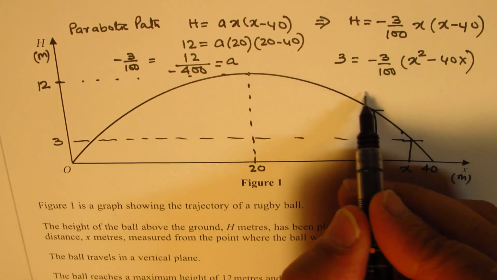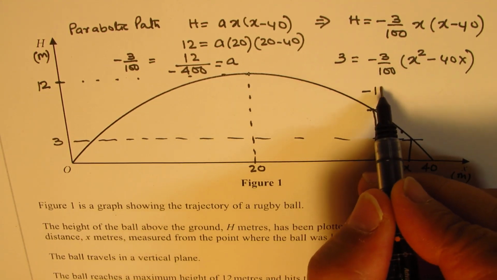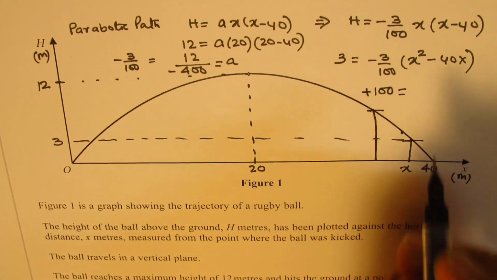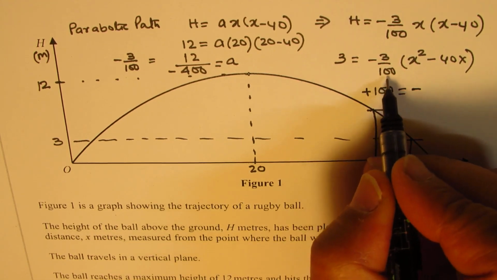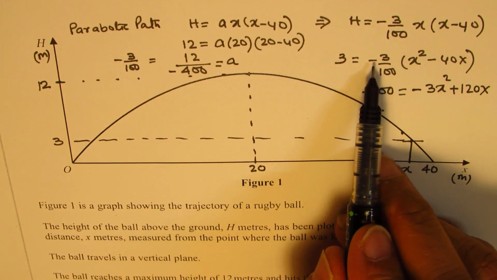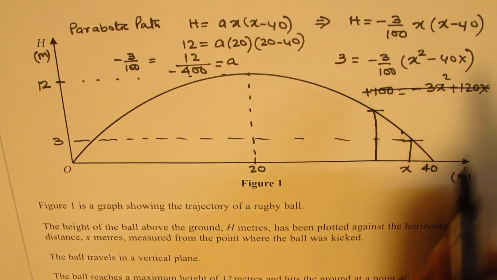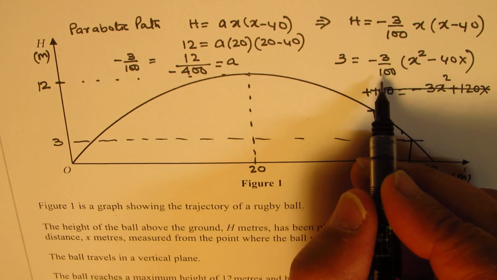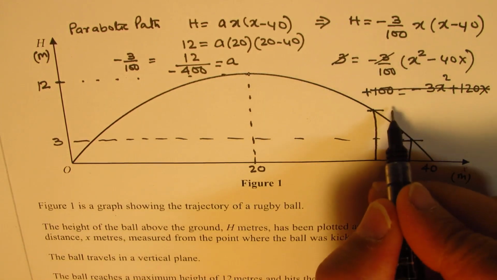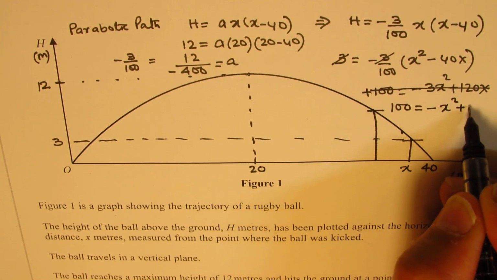So 3 and 3 cancel, and we get 100. Multiplying with the negative, the 3s cancel, so we get 100 equals, opening the bracket, minus x squared plus 40x, clear?